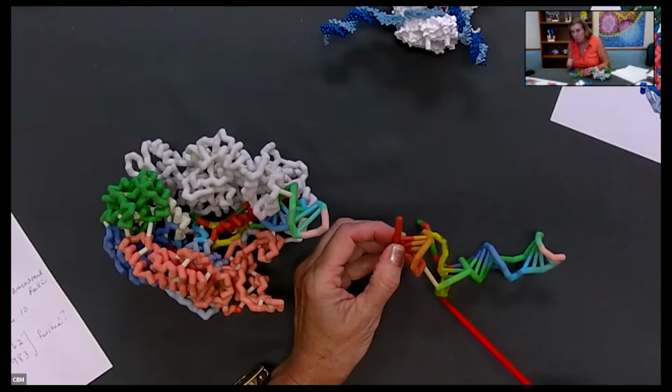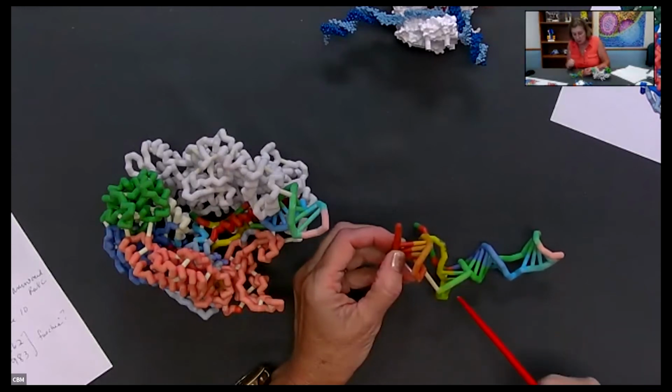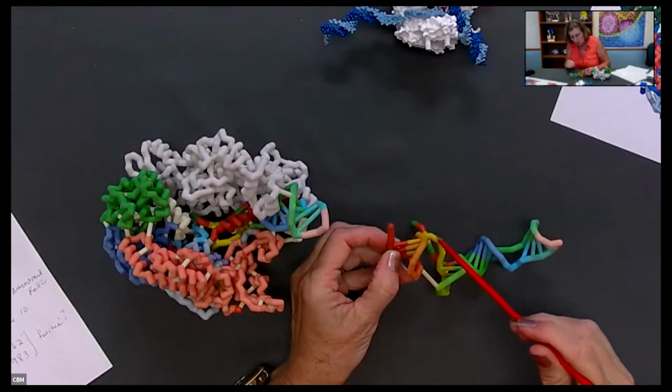Do you want the color matched model? Not yet. Just wait a second. No, let's just get through this, and then if you switch, we can point out where the tetraloop is. Here we go.